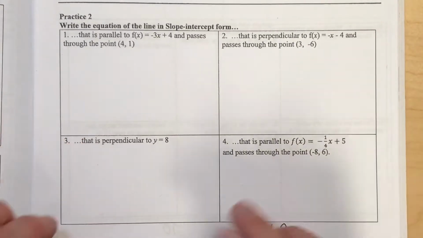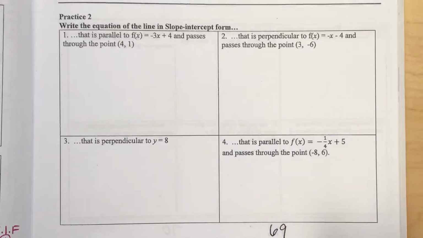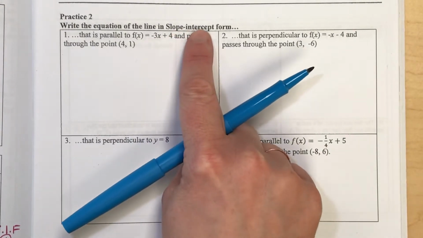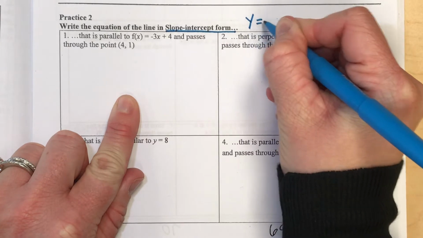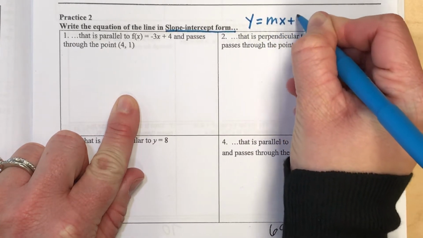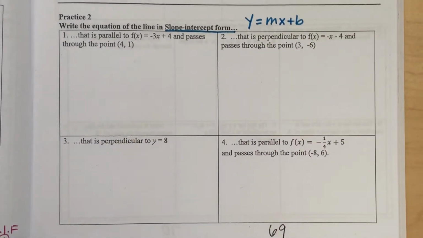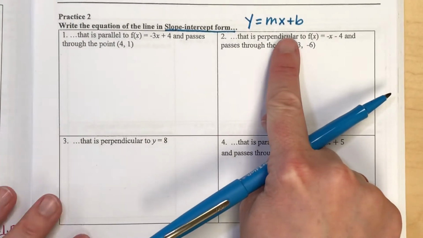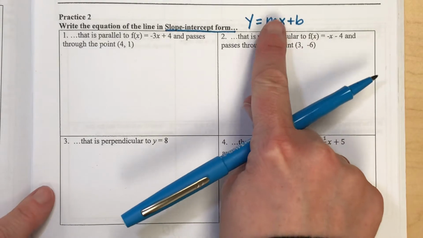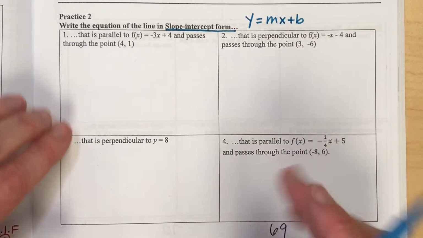My practice says for number 1, write the equation of the line in slope-intercept form. So let's just quickly review that. That is the format y = mx + b. So this is the format I want my answer to be in. Now, I may have to use a different form to start with, for example, point-slope form, but this is what I want my final answer to be.